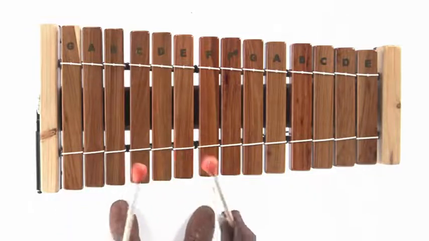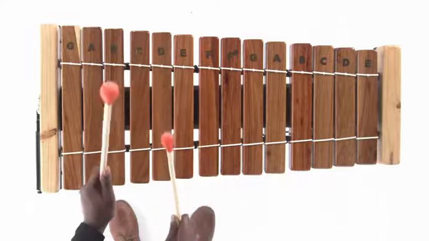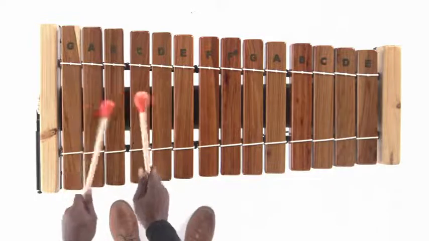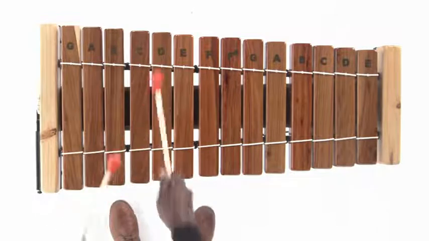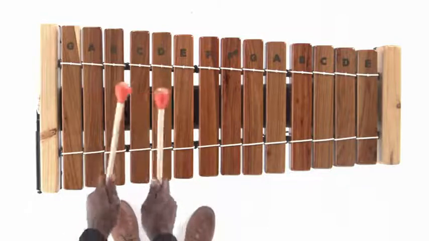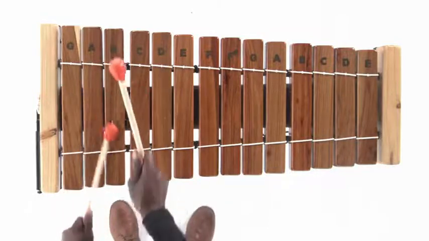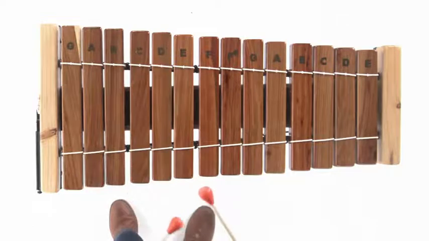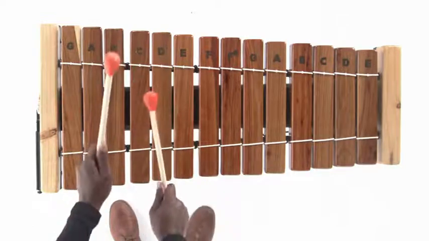Okay, from the beginning again. C, C, C, D, C, followed by B, B, B, C, B, and then C, C, B, A, C, C, B, A, C, C, B, A, C. All right, from the beginning again up to there.